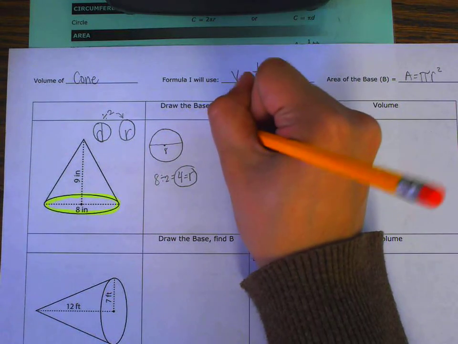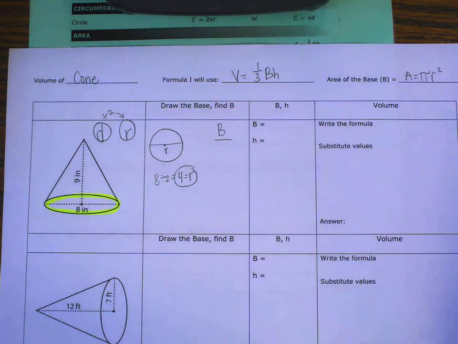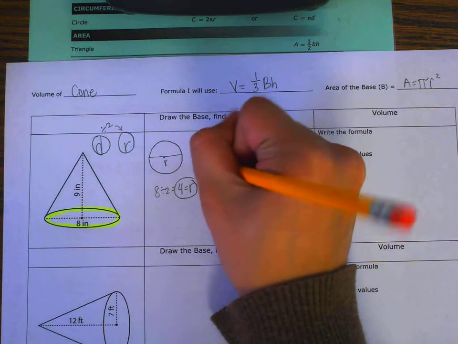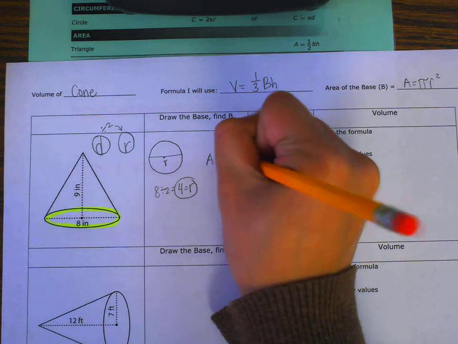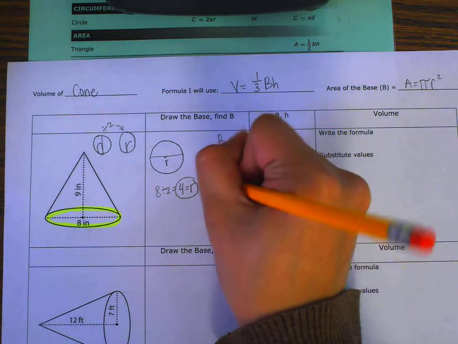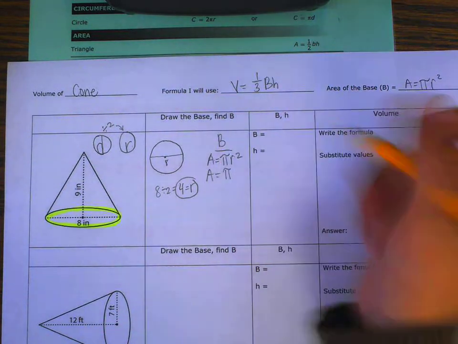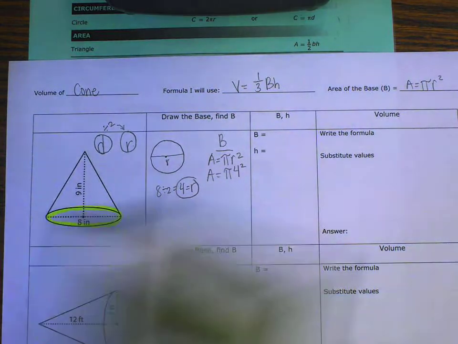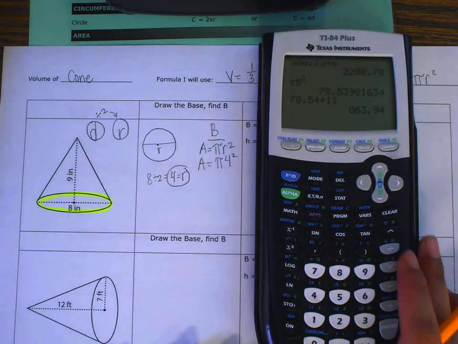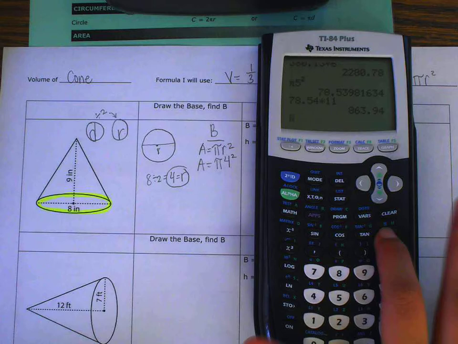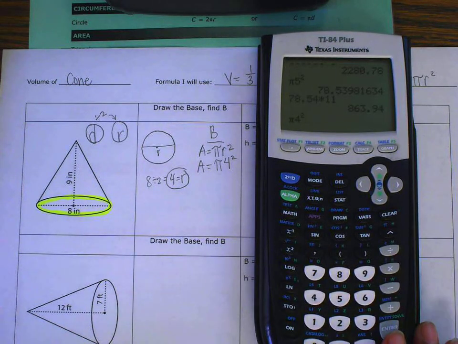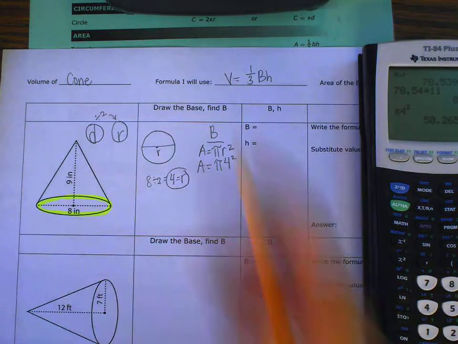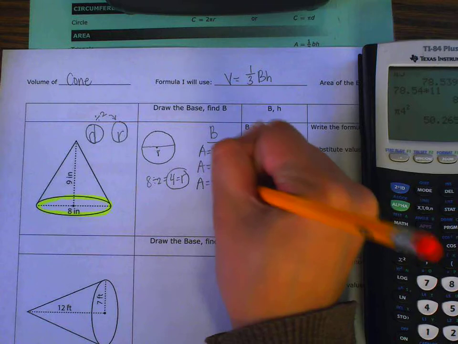So when we find the area of the base, we're going to focus on finding the area of that circle, and we have our formula here to remind ourselves. Area is equal to pi radius squared. So I'm ready to plug that in. Area is equal to pi 4 squared. Now we're going to use our calculator and type in second pi 4 squared just like we see it. Click enter and we have 50.27. Area is equal to 50.27.